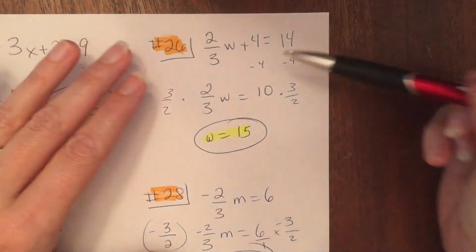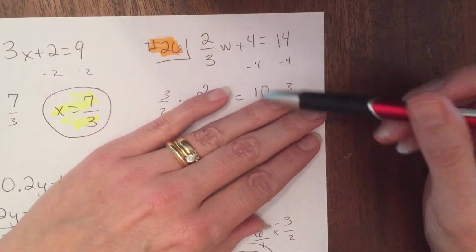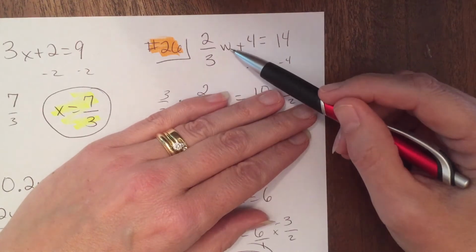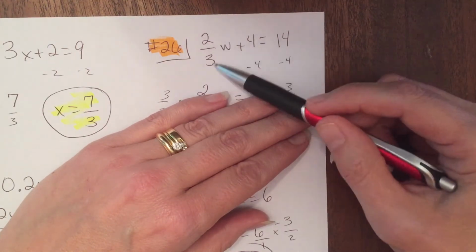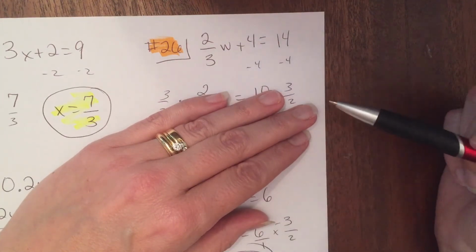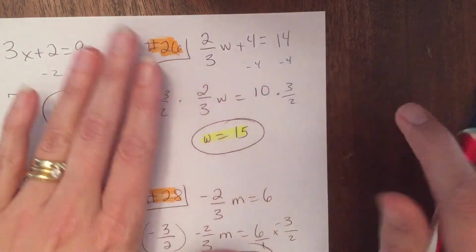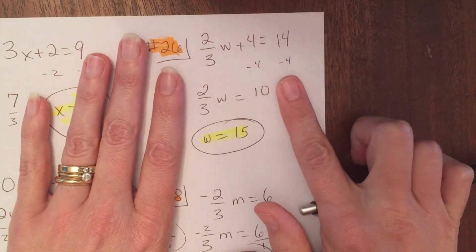Number 26. 2/3 w plus 4 is equal to 14. What's the variable? W. What's the term containing the variable? 2/3 w. What's happening to that term? It's being added by 4. How do I undo that? Subtract 4 on both sides. And I end up with 2/3 w is equal to 10.